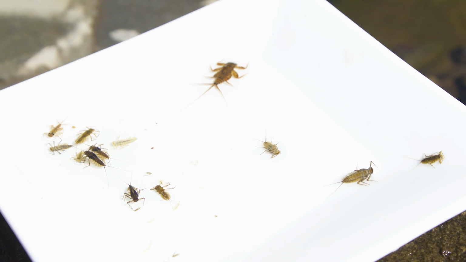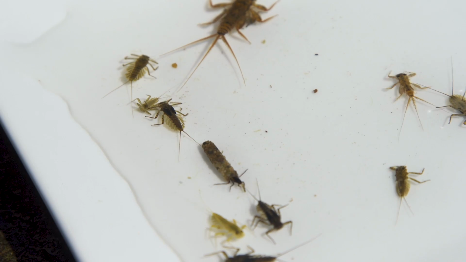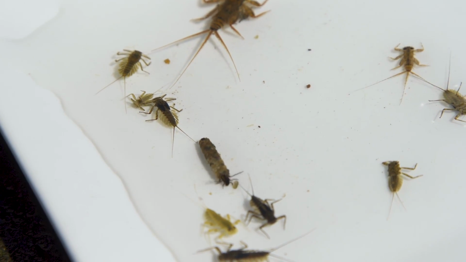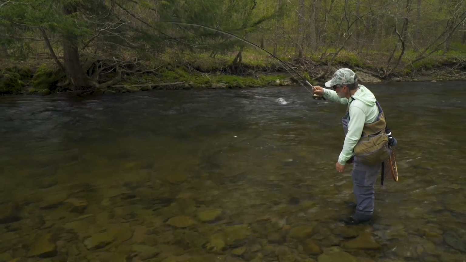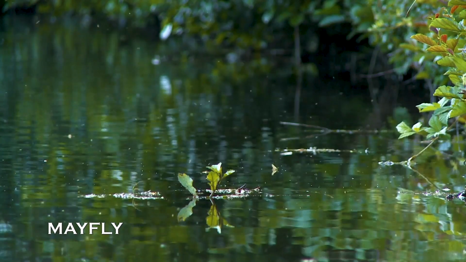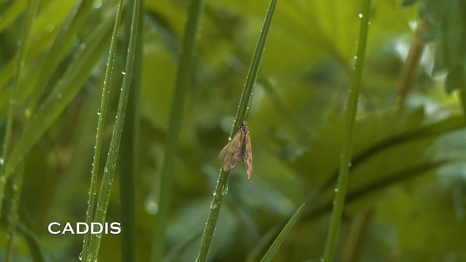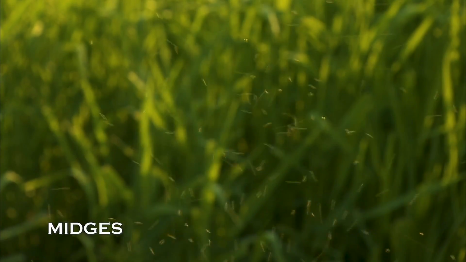But it does help to identify the insects into their broad groups or orders, because each one has a different life cycle, and trout don't always respond to every stage of their life. The most important trout stream insects are mayflies, caddisflies, stoneflies, and midges.